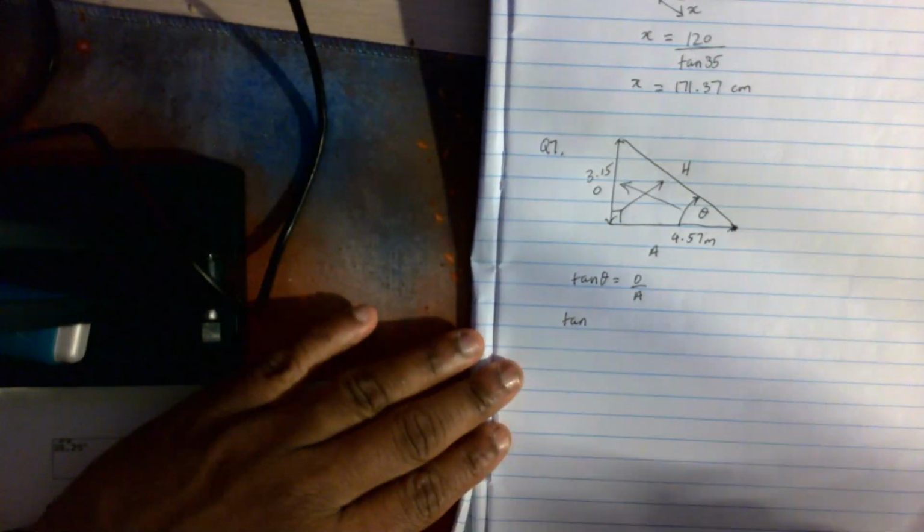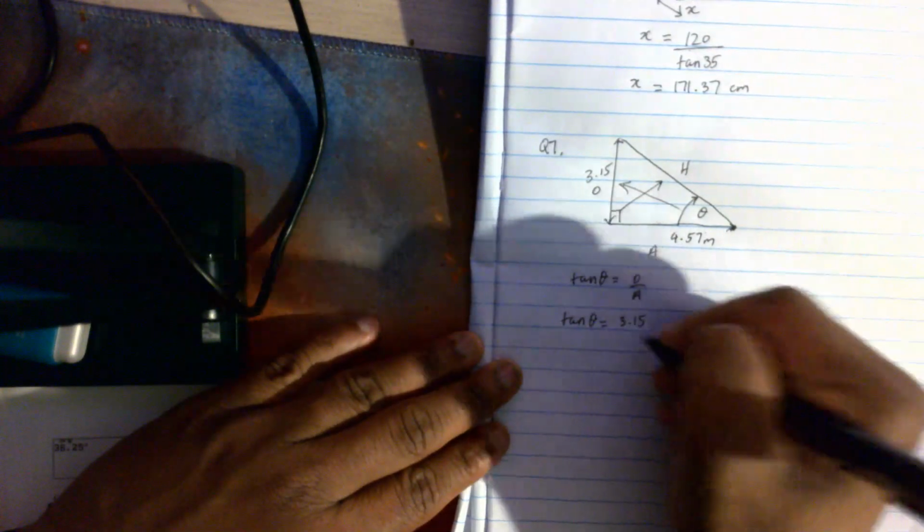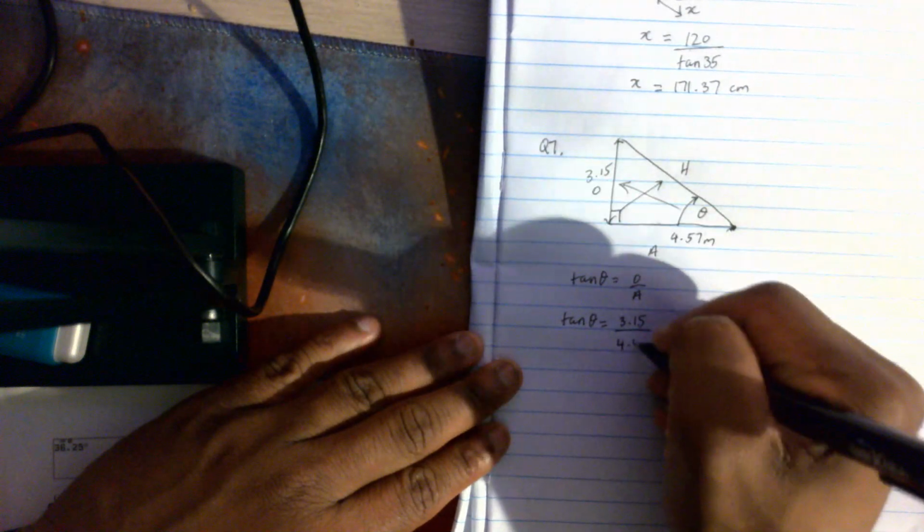So we know that this is going to be our opposite side. We've got our right angle there. So opposite the right angle is our hypotenuse. That means this is our adjacent side. Both players are taking their shot from here. So they're both the same distance away. So we know we've got tan ratio opposite over adjacent, which means tan of the angle is going to be 3.15 divided by 4.57.